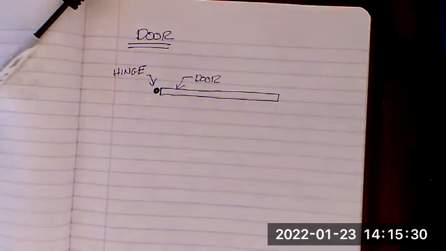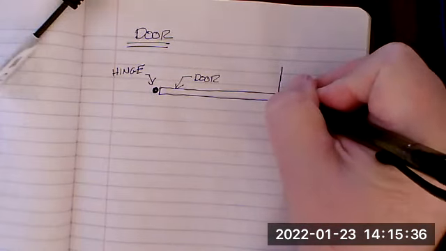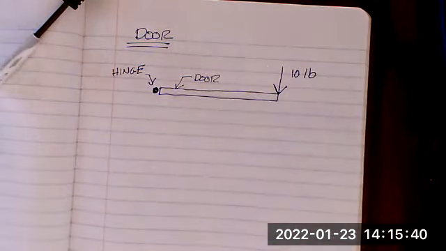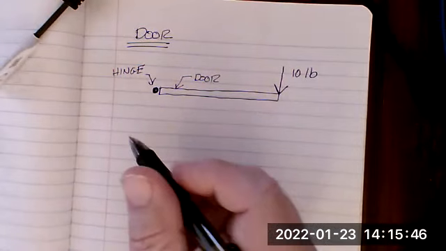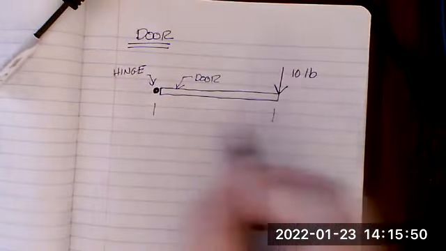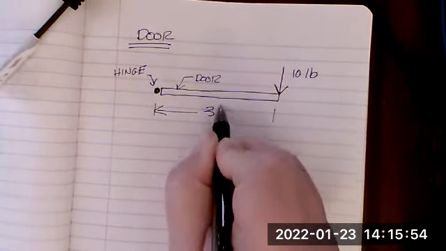Okay. And again, we're going to apply a load to the door. This is perpendicular, it's 10 pounds. All right. And, you know, most doors are roughly about 3 feet wide. So the width here of the door is 3 feet.